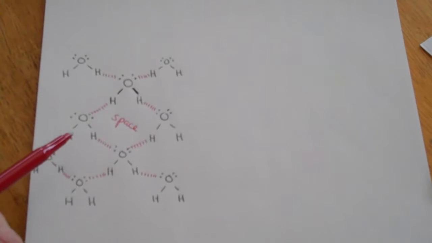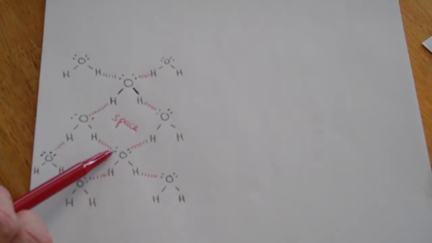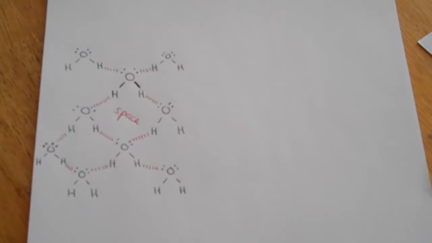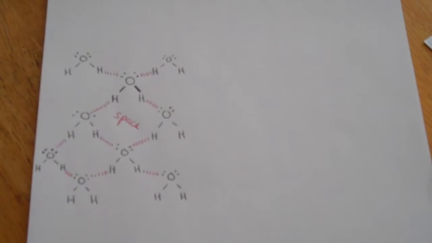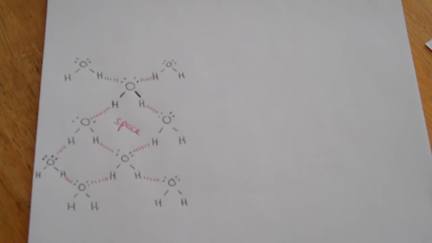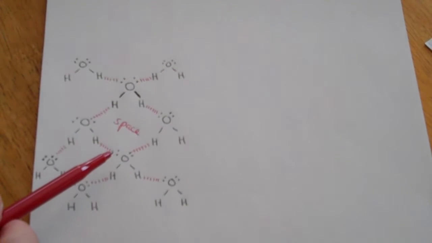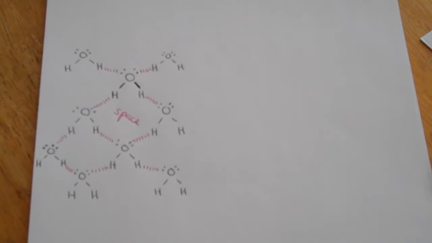As water goes into the solid state and the particles are closer together, these hydrogen bonds are formed. And as these hydrogen bonds are formed, they're rigid. So the molecules take on a certain shape. Now, what happens if you start to take ice, water in the solid phase, and you start to heat it up?